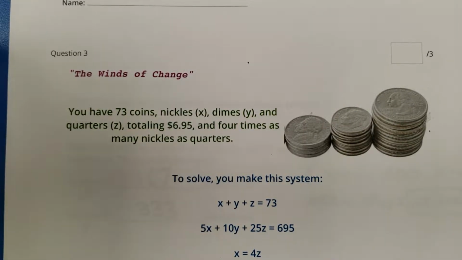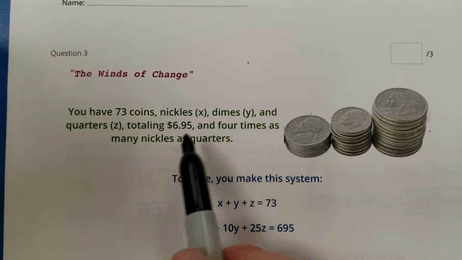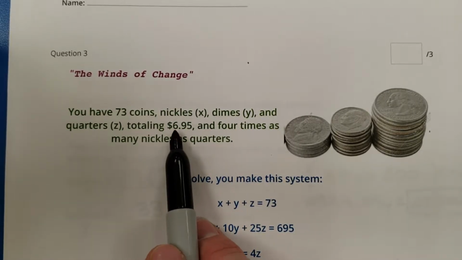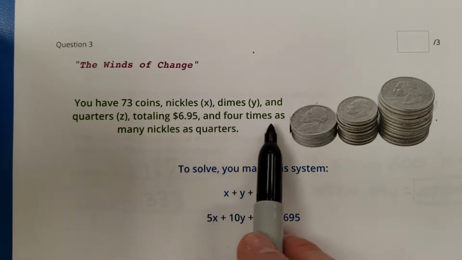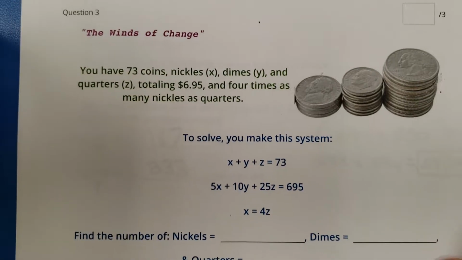You have 73 coins, nickels, dimes, and quarters, totaling $6.95. And you have 4 times as many nickels as quarters. So to solve, you've got to make this system.